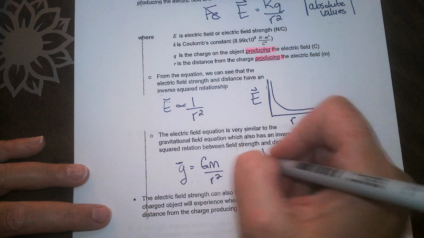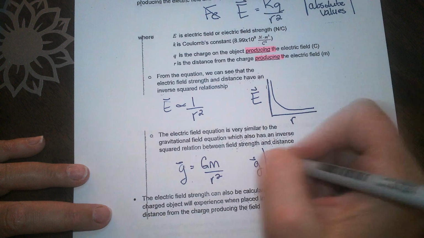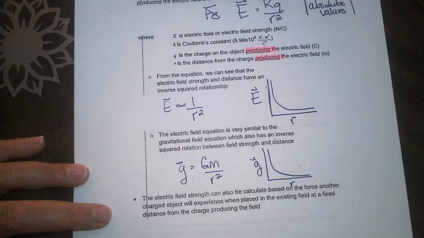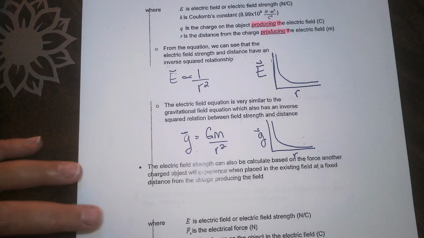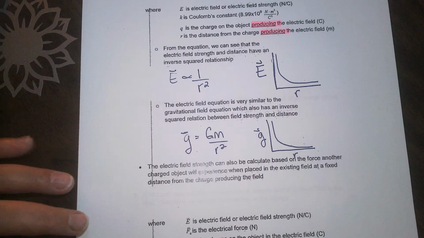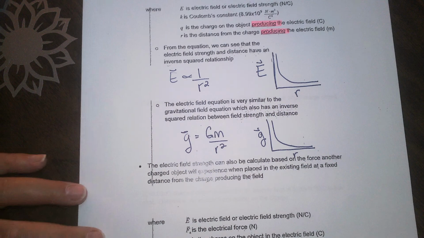Gravitational field strength in relationship to R has the same kind of graph. If I wanted to straighten it out, I would have to do 1 over R squared to straighten it out. Okay?